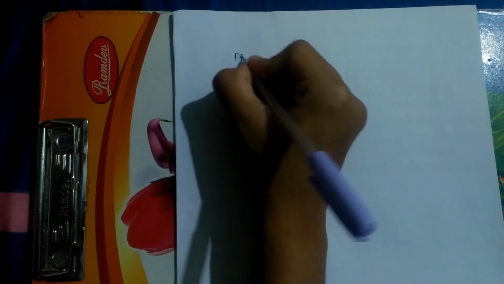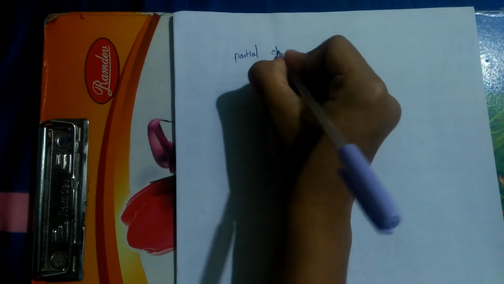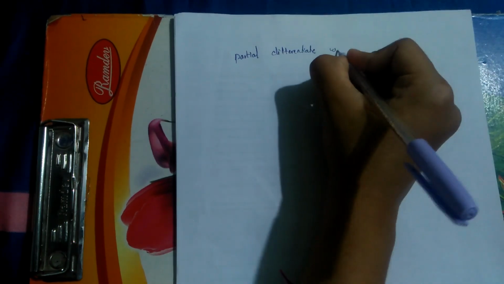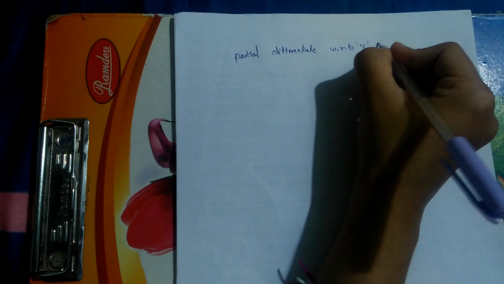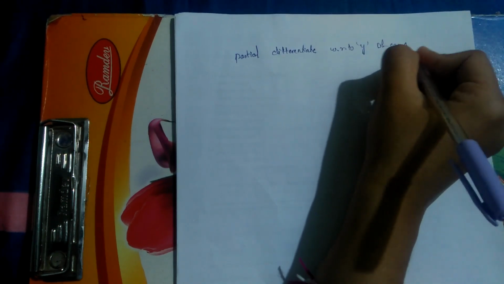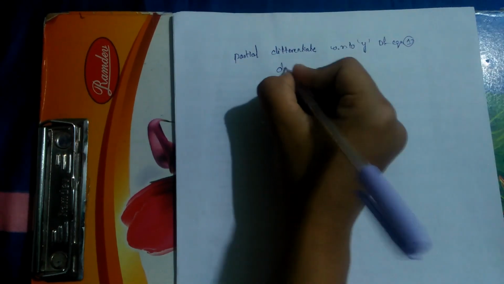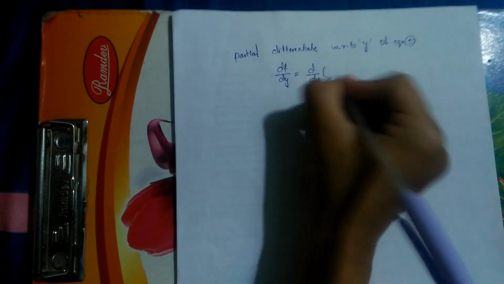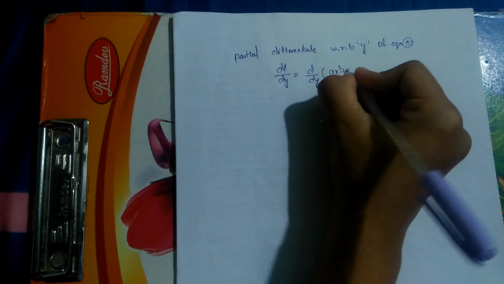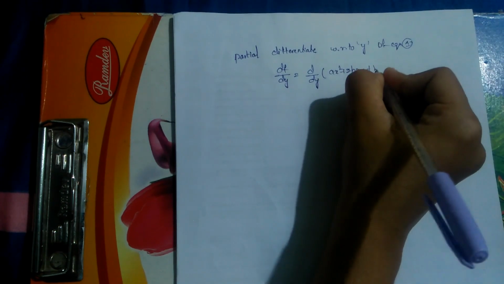Similarly, partially differentiate equation 1 with respect to y, that is dou f by dou y is equal to dou by dou y of the function ax square plus 2hxy plus by square.